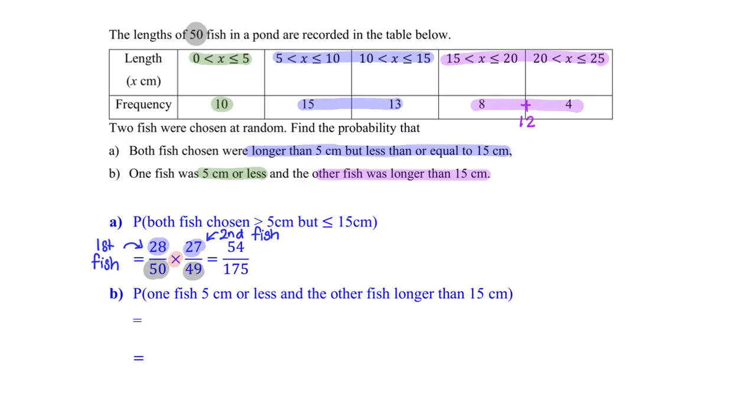So then you can see that it's either the first fish I choose, the fish that is less than 5, or the first fish I could choose longer than 15, and vice versa.